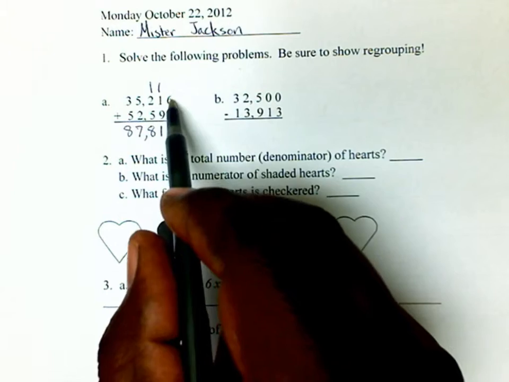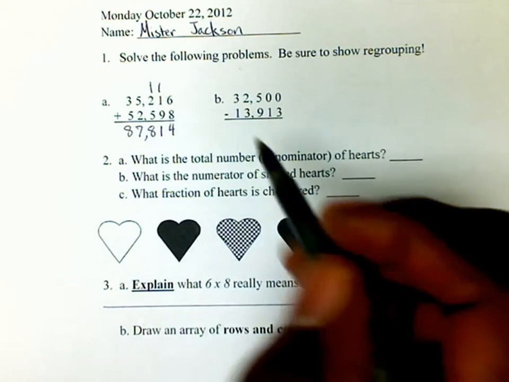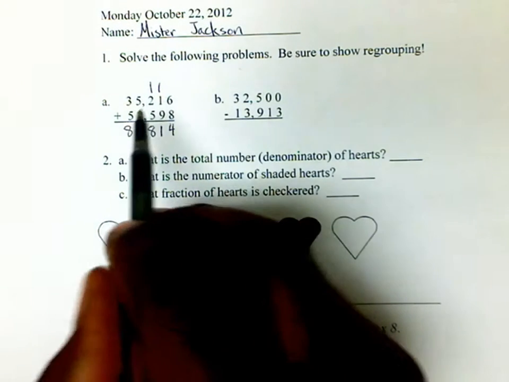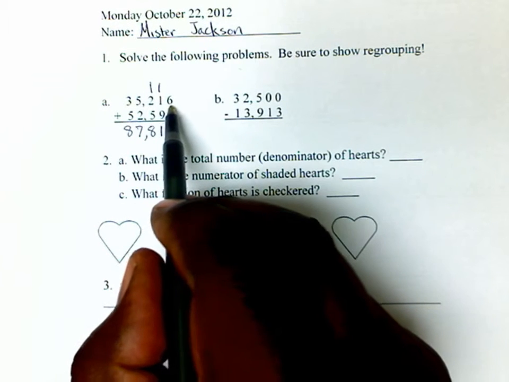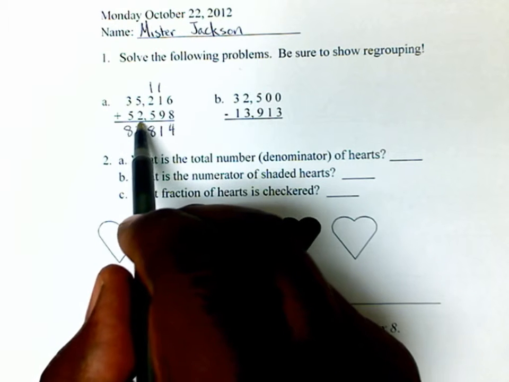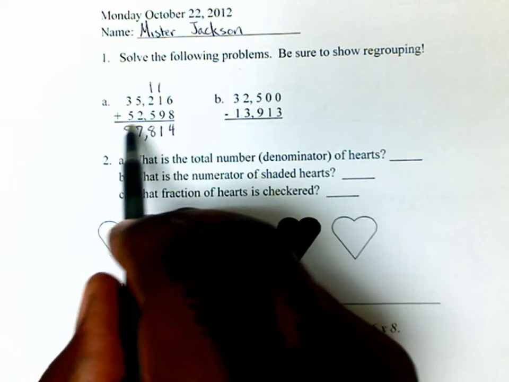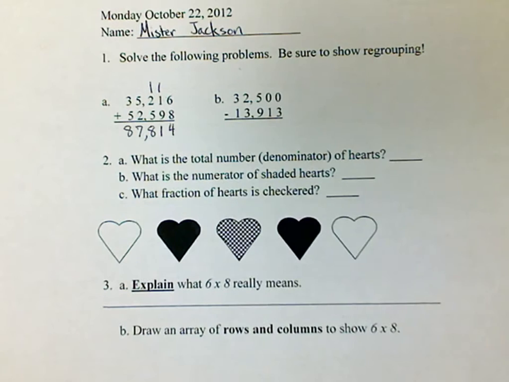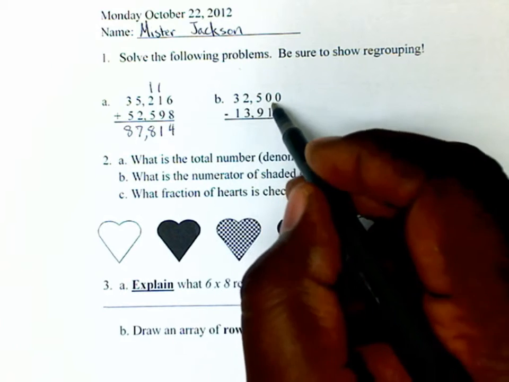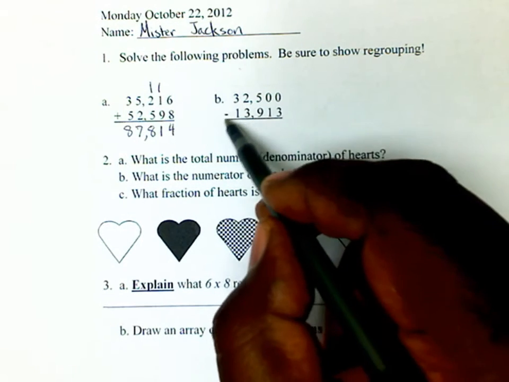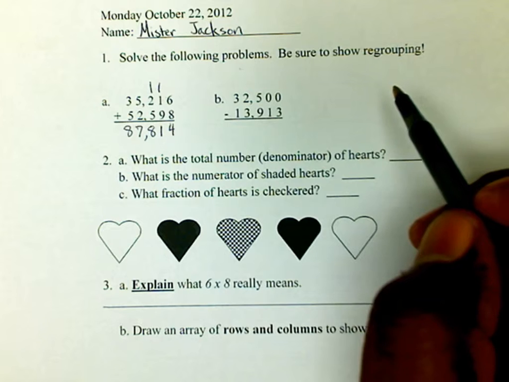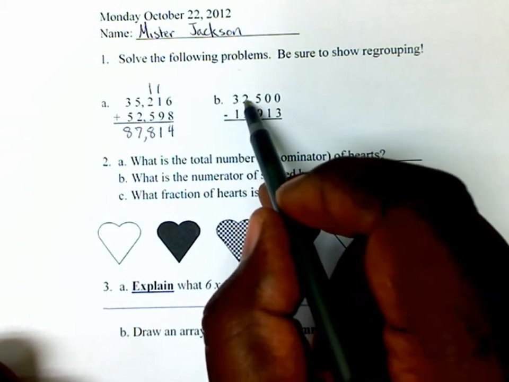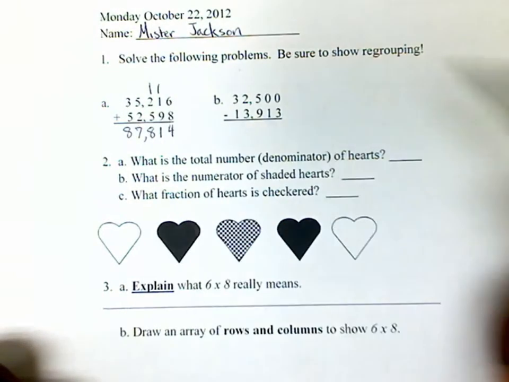Remember, the numbers you add together are called addends, and your answer to an addition problem is called a sum. 35,216 plus 52,598 equals 87,814. Now let's move over to our second half, which is subtraction. And our regrouping in subtraction is called borrowing. Very good. One of these is 10 of those, just like 10 of those is one of these.